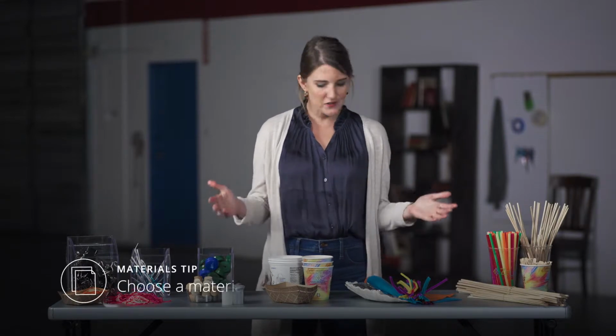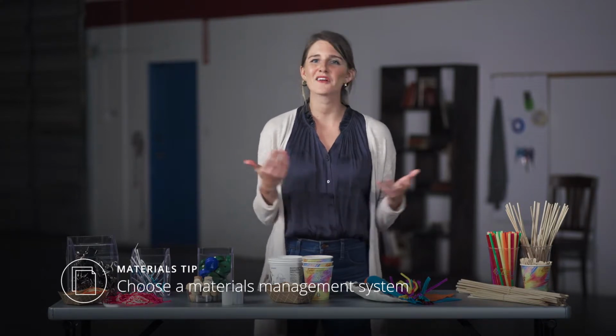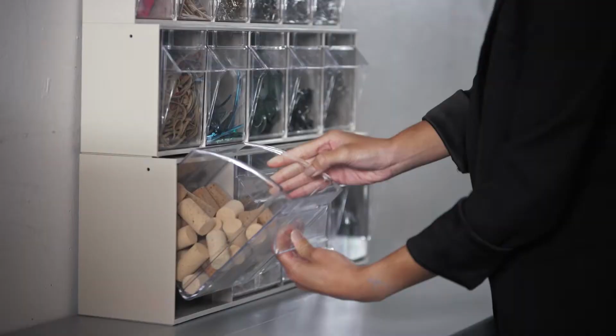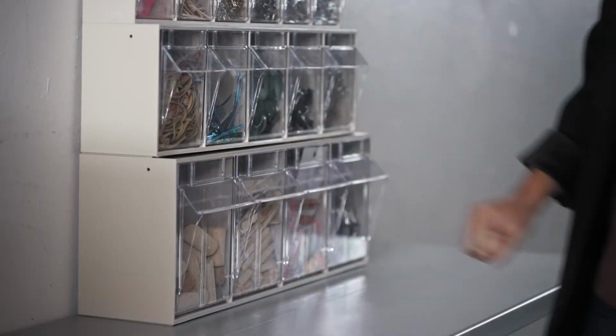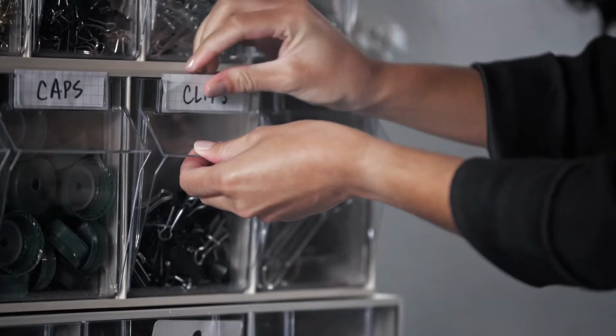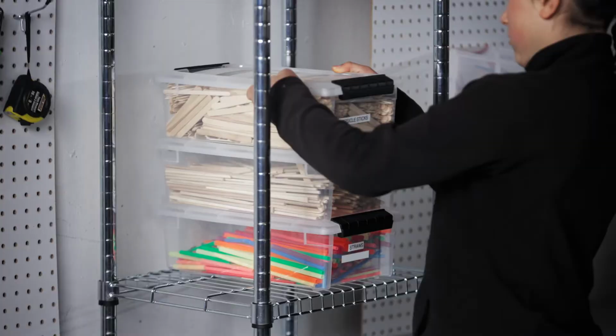After gathering your materials, it's important to find a materials management system that works for your learning space and the design challenges you're facilitating. There are a variety of ways to organize materials that can fit within any budget. Stackable baskets and clear plastic bins, with or without lids, make materials easily accessible and visible, and they are great if you have limited storage space.